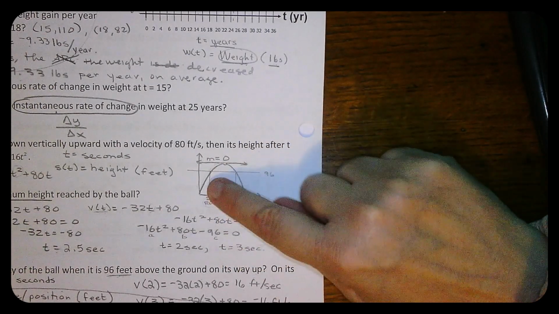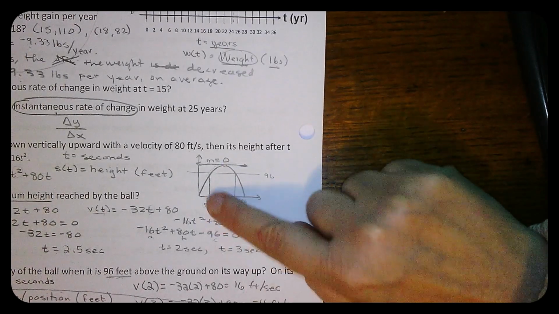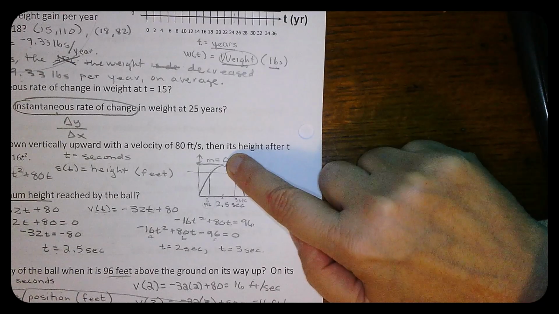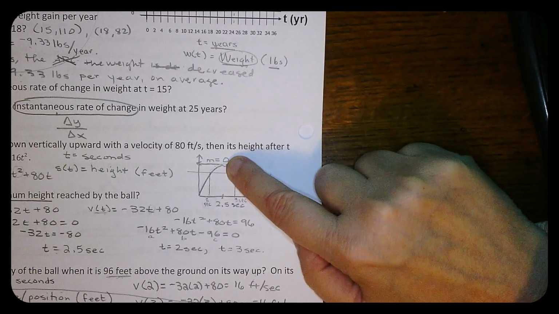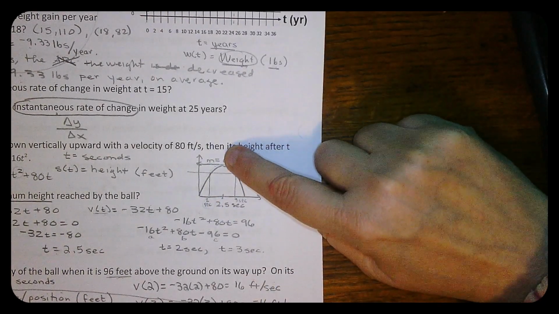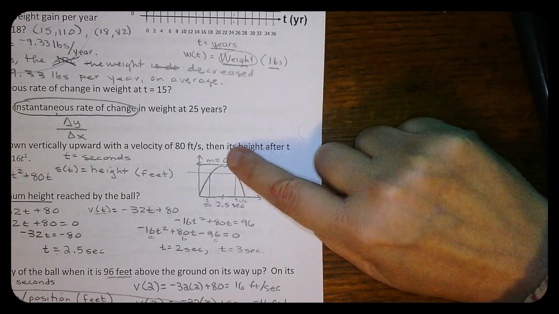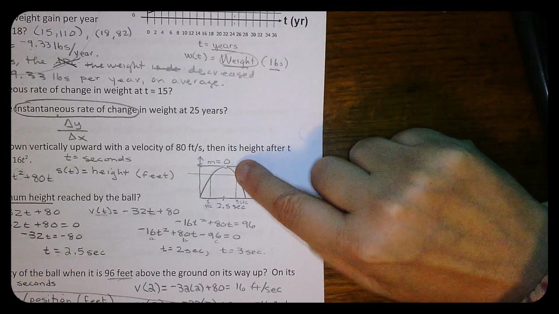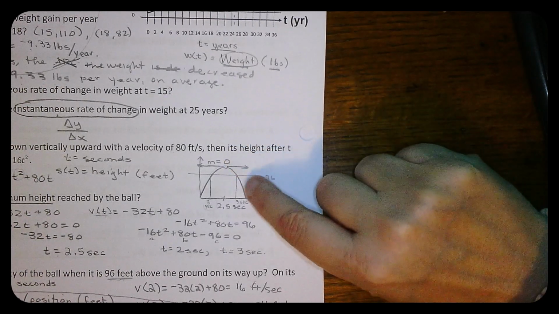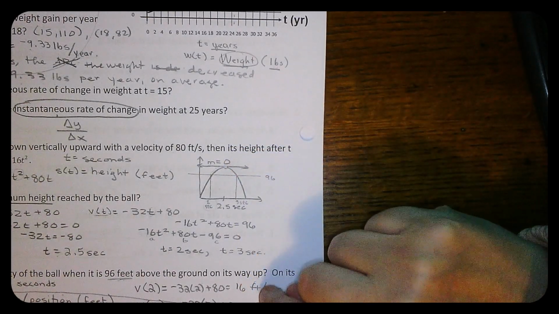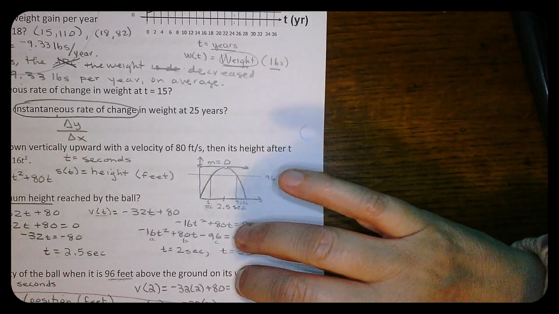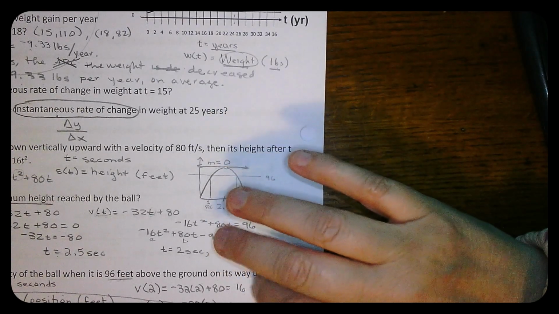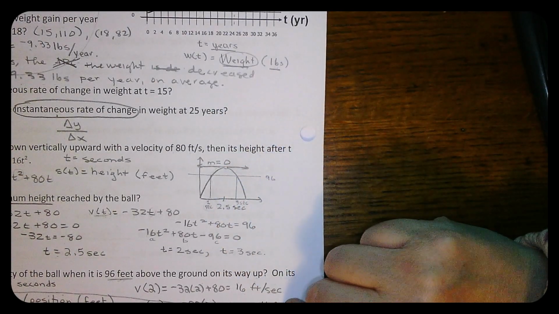So at v of 2, when you're on the way up, you can see it's positive 16 feet per second, and you can see it's going up. Slope is positive. And then at 3 seconds, the speed is the same, but by the negative, you see it's going down at a velocity of 16 feet per second. So the sign of velocity will tell you the direction that it's going. Positive would be up, negative would be down.